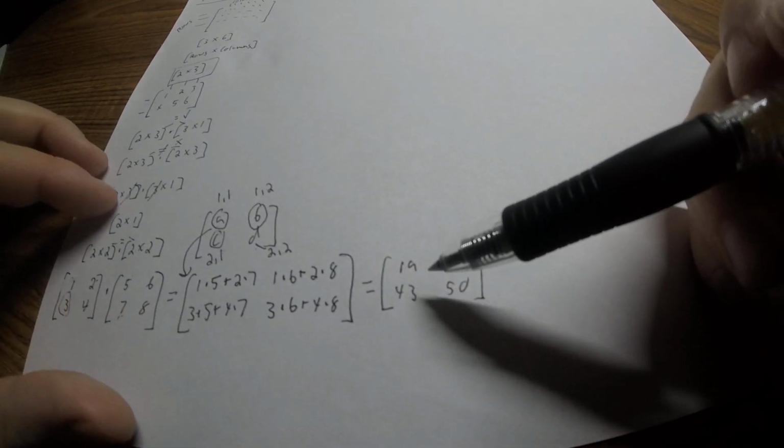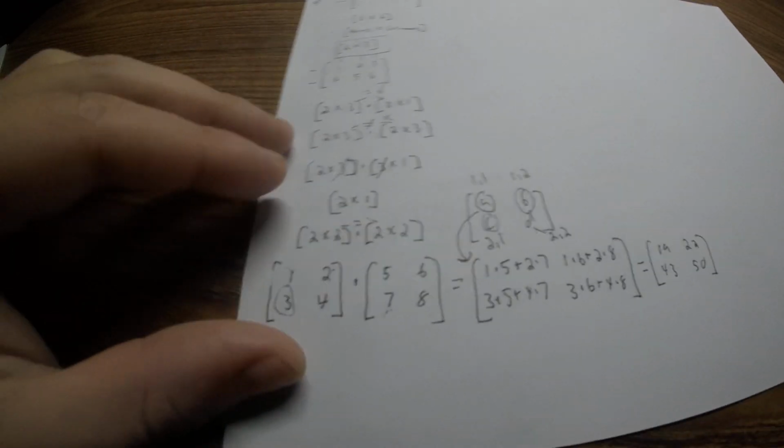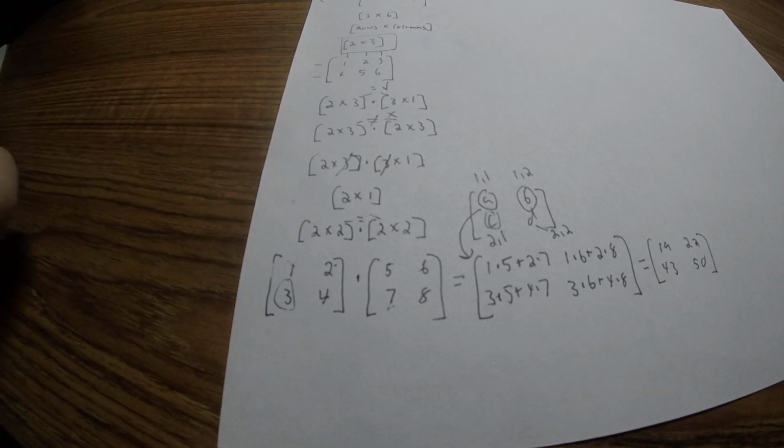Now these two matrices are multiplied together. Now if you have a 0 in a matrix, just treat it as a 0. Multiply it by 0. Makes your calculations a lot easier, because 0 times any number is always just 0.